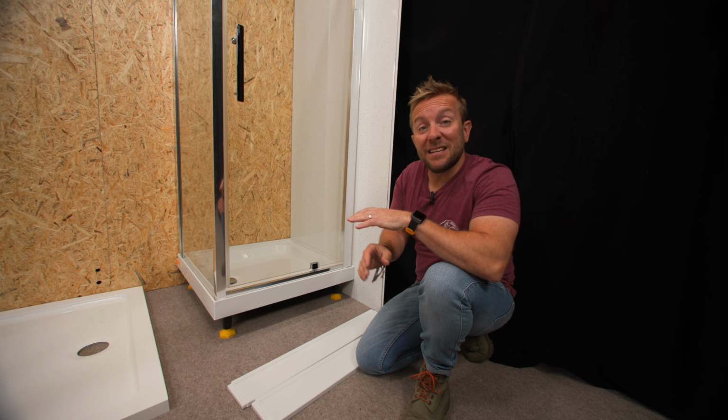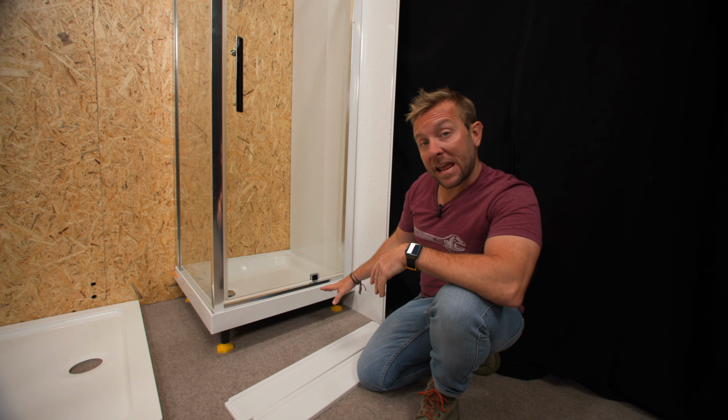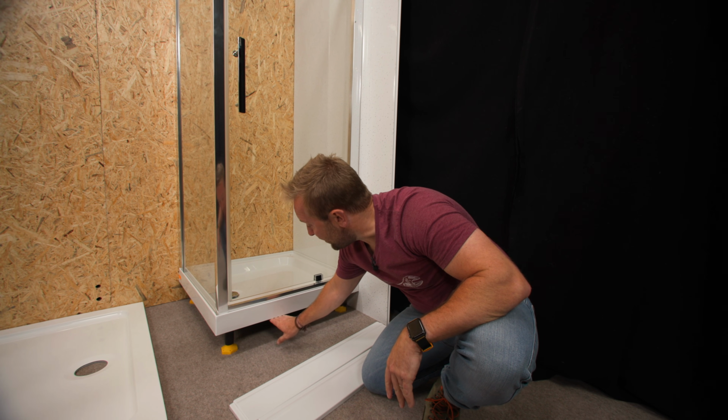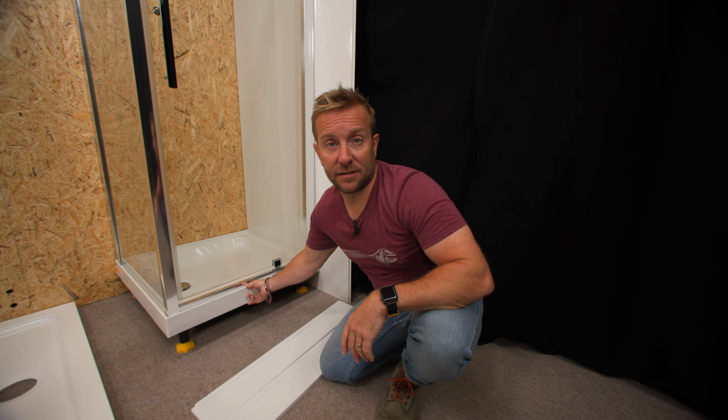The last thing is an upstand shower. Now, an upstand shower is effectively this shower tray here, but without the feet on. So this means that this bit here would be where the floor meets. But that means we'll still need to get access to the floor underneath so we can put the trap in. You still get a 7 or 8 centimetre step up.